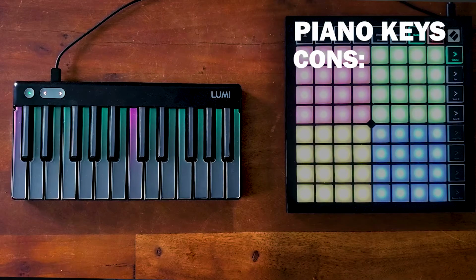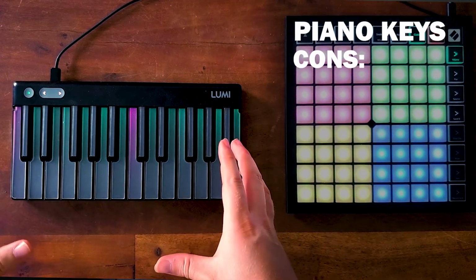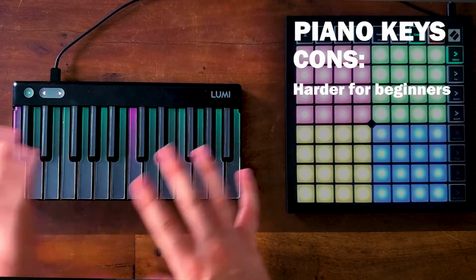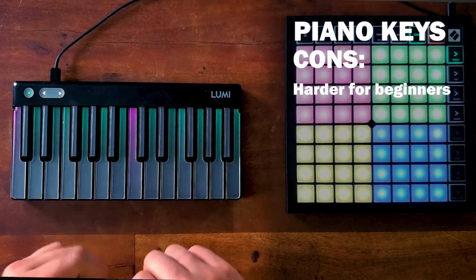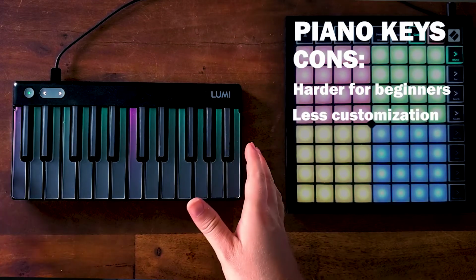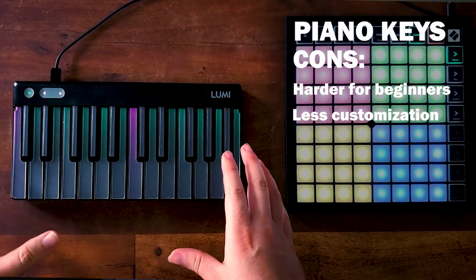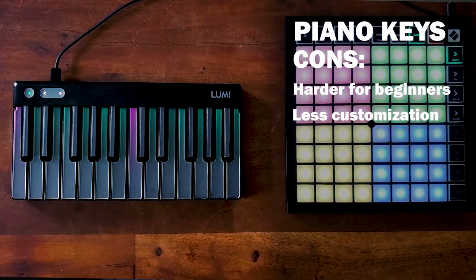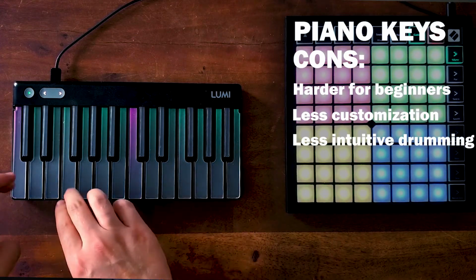Piano keys cons. If you are a beginner or you're not familiar with music theory, piano keys can make it hard to stay in the correct key without playing wrong notes. You have fewer or none customization options with piano keys. Playing drums is less intuitive.